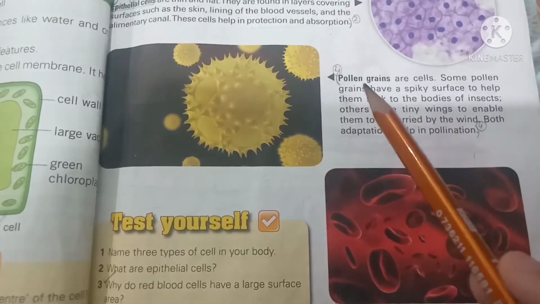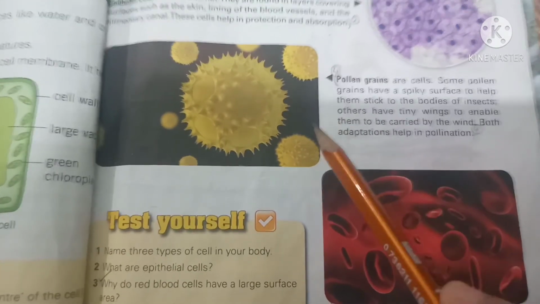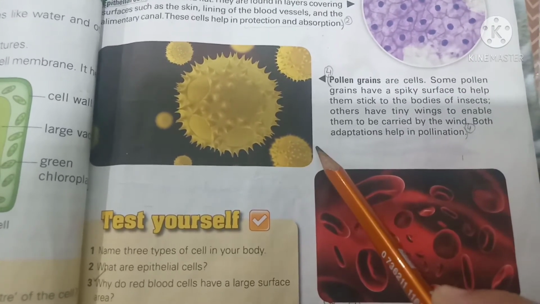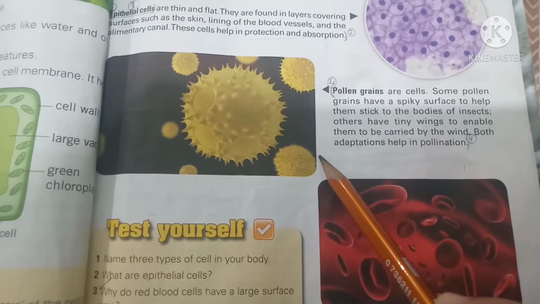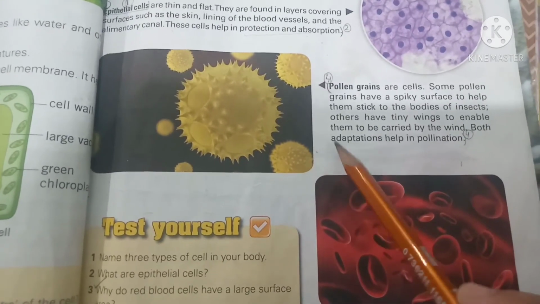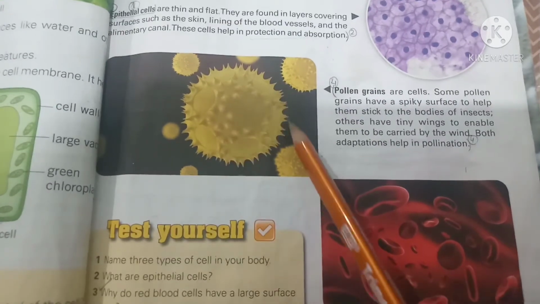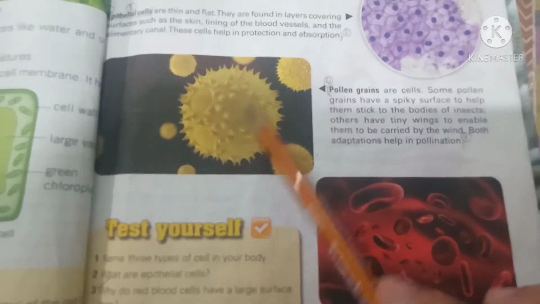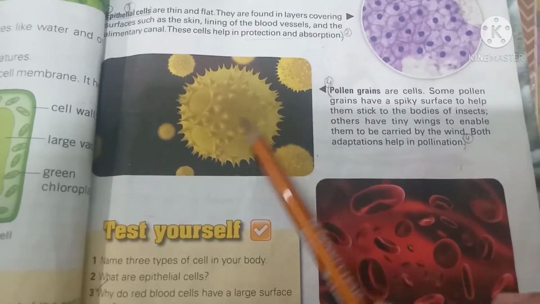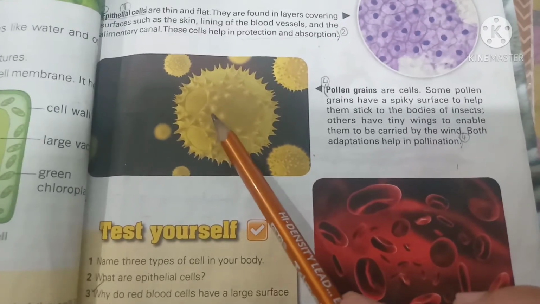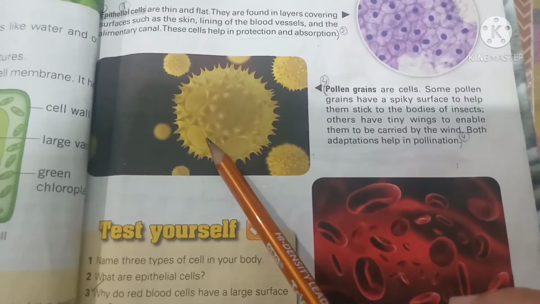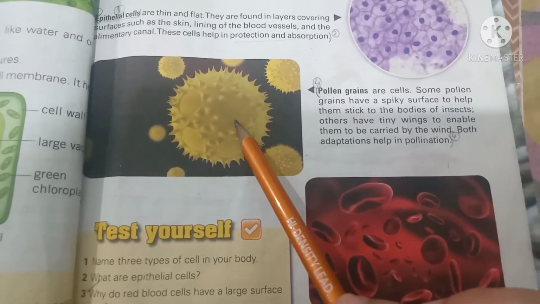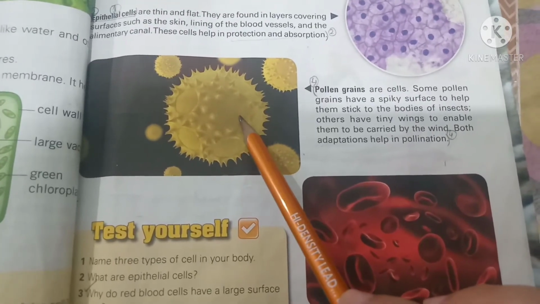Students, pollen grains are basically the cells of plants. They are found in plants, and what is their function? They help in the process of pollination, like they help in the reproduction process. Pollen grains have spiky and sticky surfaces which help them to stick to the bodies of insects. When they stick to the bodies of insects, they travel with the insects and sometimes they travel with wind or some other factors. When they reach another plant, they reproduce accordingly.